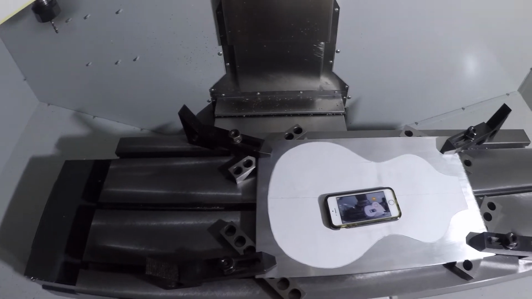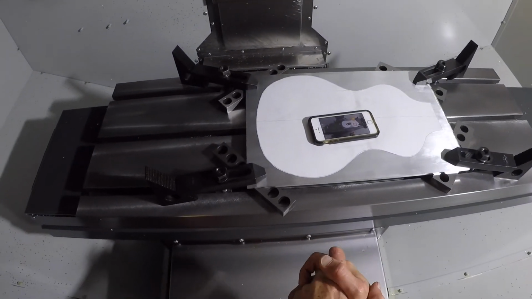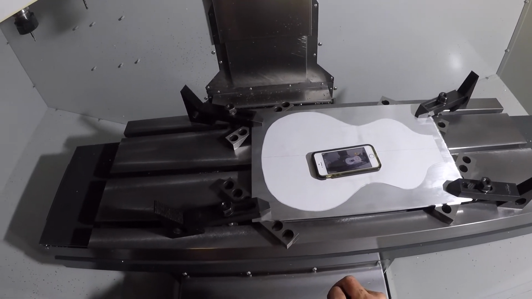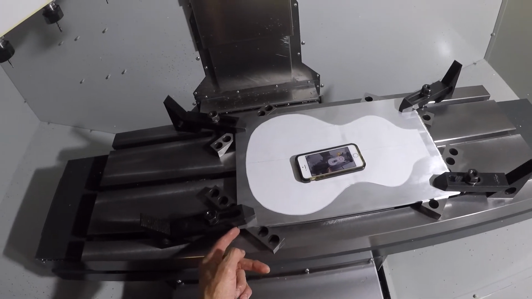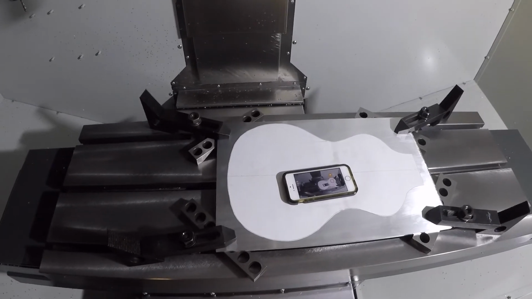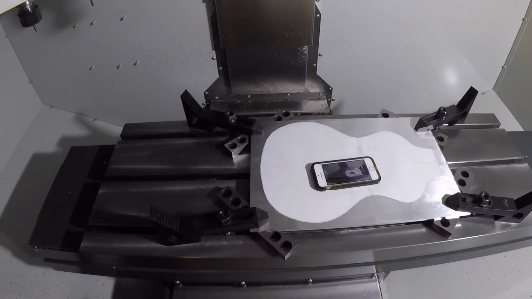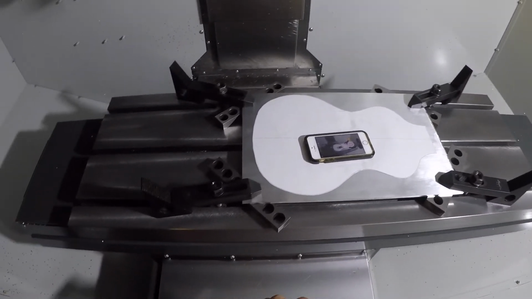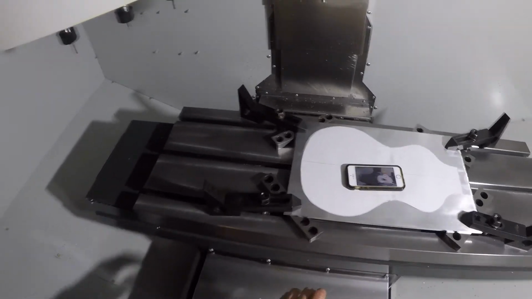All right. What I need to do now is tell the machine where my material is, and I've blocked off this corner with the clamps. I'm thinking I'm going to move that clamp.